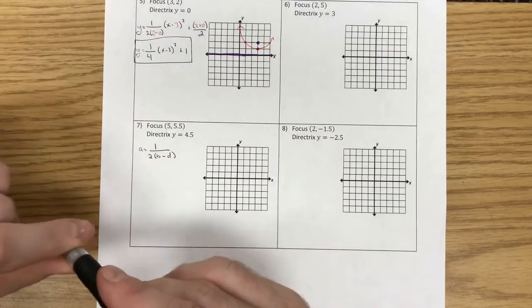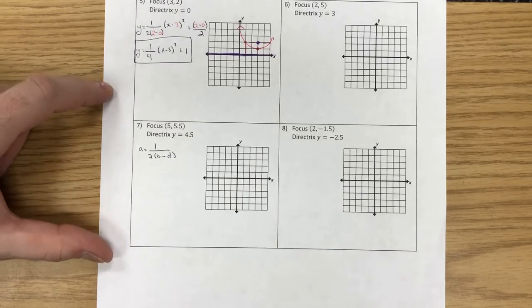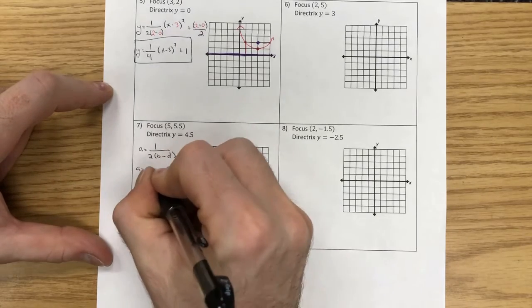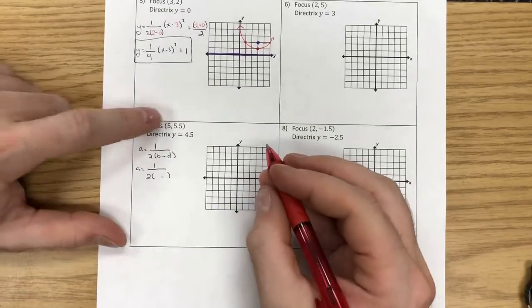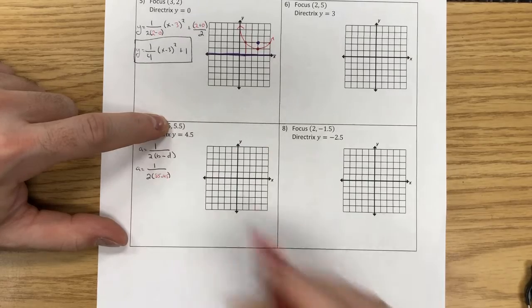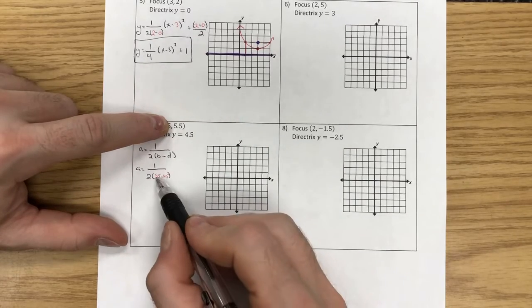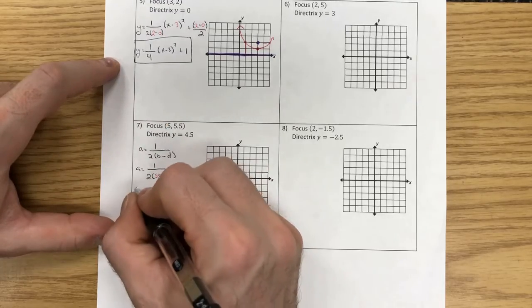Outside of that, I can just kind of visually look and say, there's my vertex. So if my a is equal to 1 over 2 times 5.5 minus 4.5, let's see, 5.5 minus 4.5, that's 1 times 2, that's going to be 1/2.